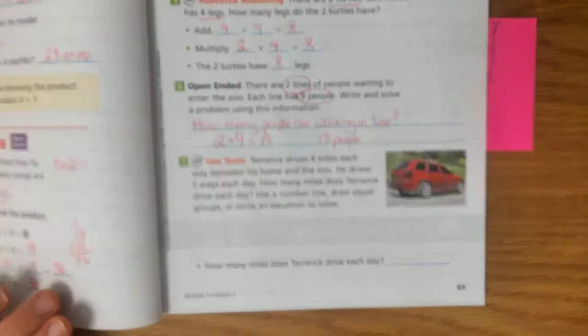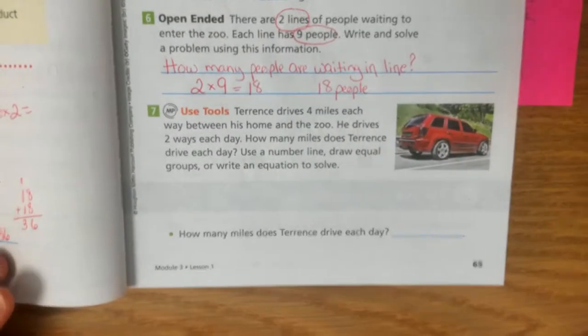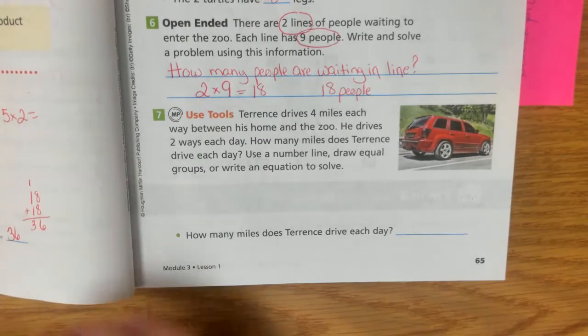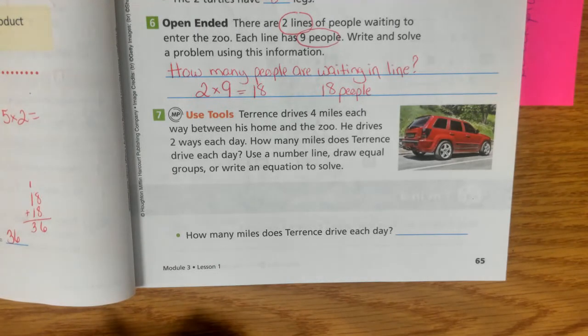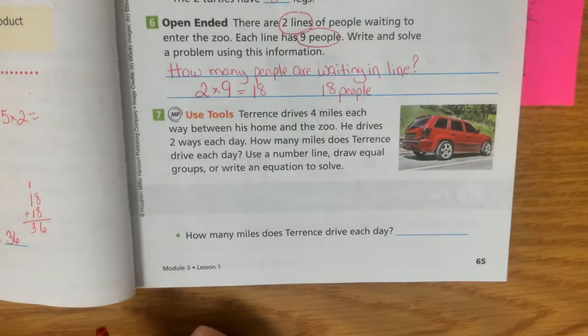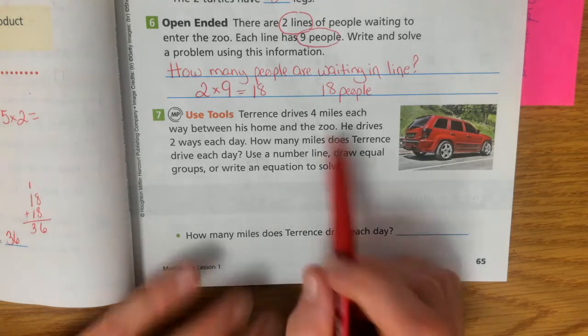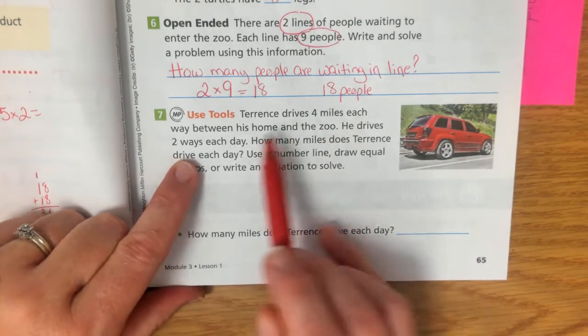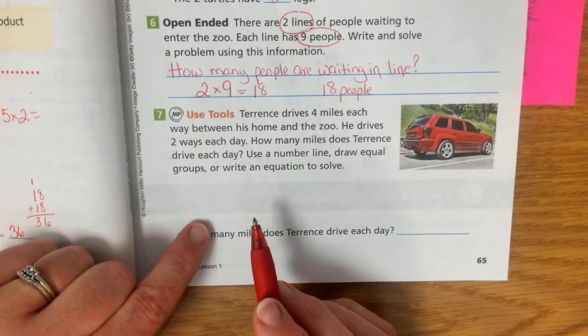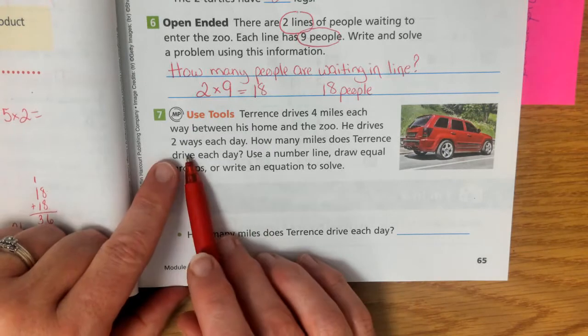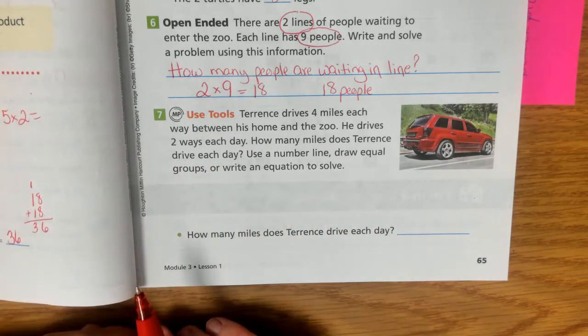And number 7. Terrence drives 4 miles each way between his home and the zoo. He drives 2 ways each day. How many miles does Terrence drive each day? Use a number line, draw equal groups, or write an equation to solve. Well, I think we could do this by just writing an equation. So he drives 4 miles each way between his home and the zoo. He drives 2 ways each day.